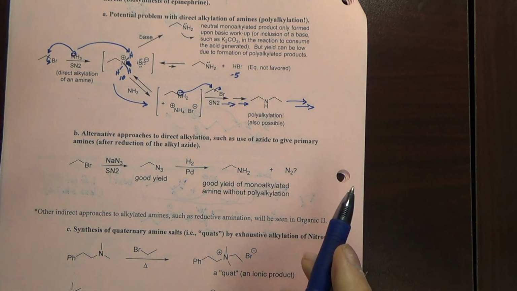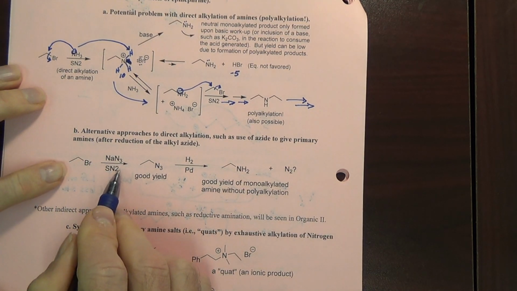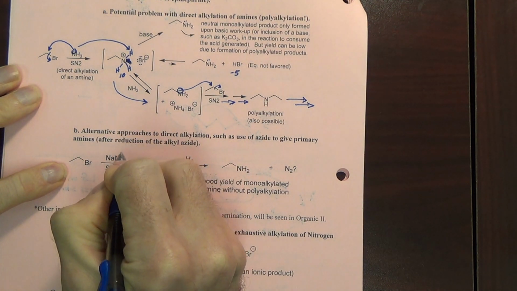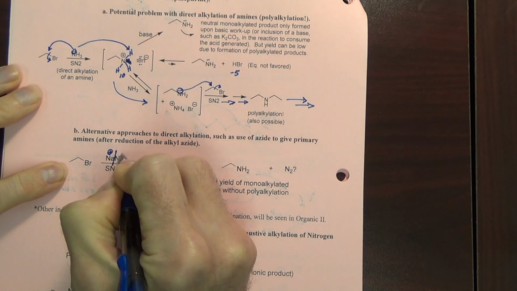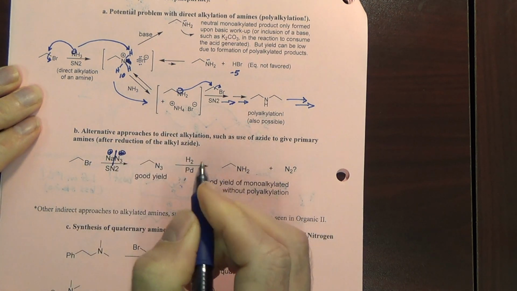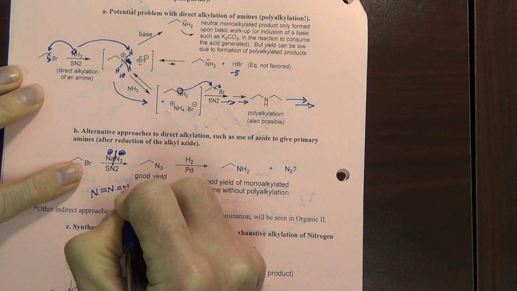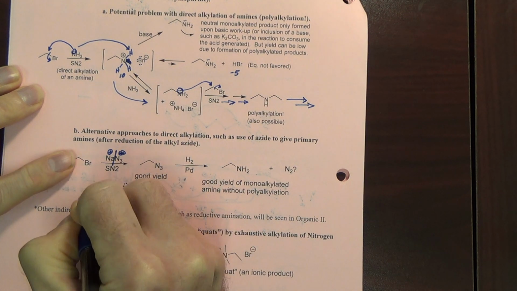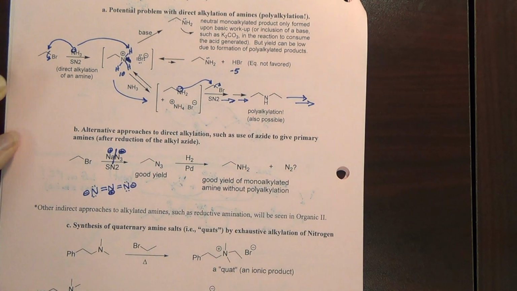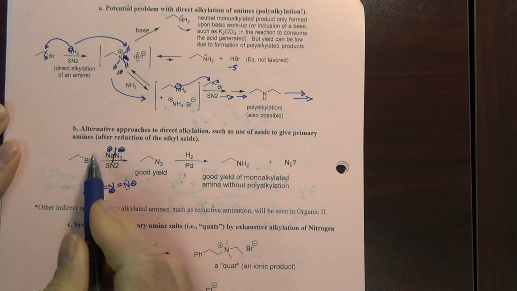Now there are some alternative approaches to direct alkylation of nitrogens, and one of them is using sodium azide. This is just a good old Sn2 reaction. Charge of the azide, of course, is minus. This is Na plus, N3 minus. Azide looks like this. Each nitrogen on the end is minus, the one in the middle is positive. You see the net charge is minus, and thus it would have one sodium cation sitting with it.